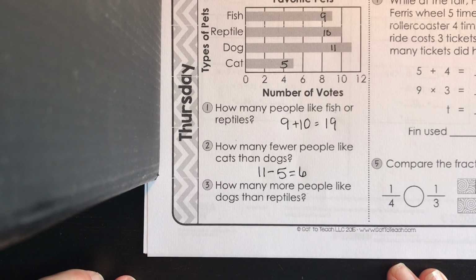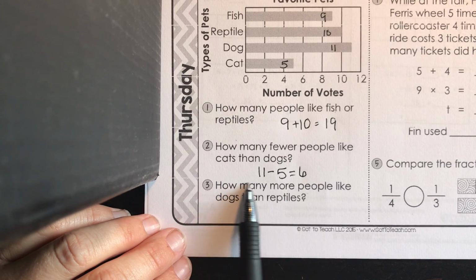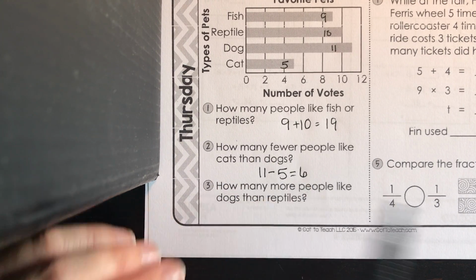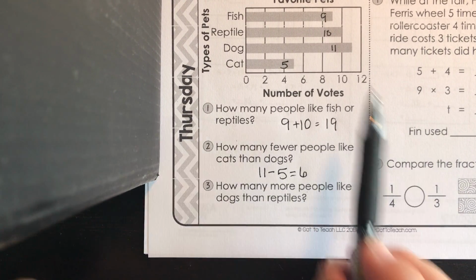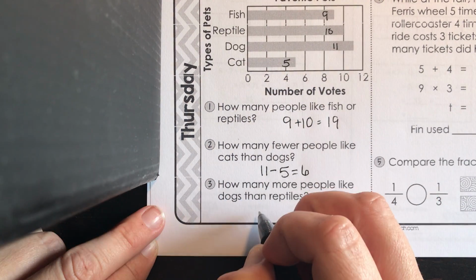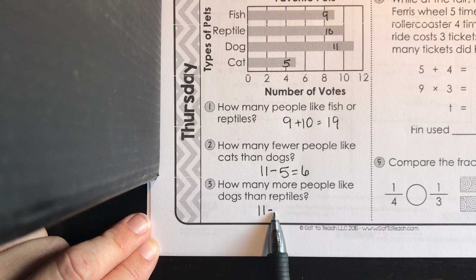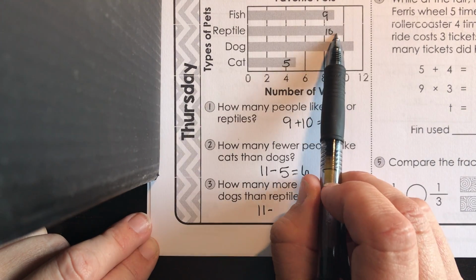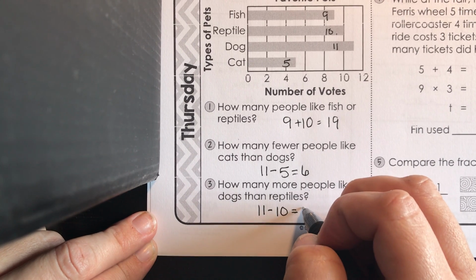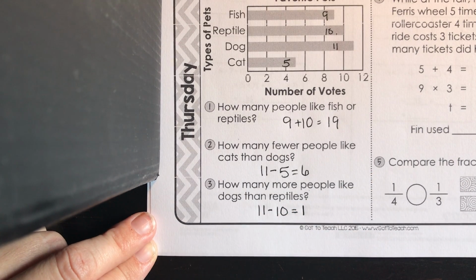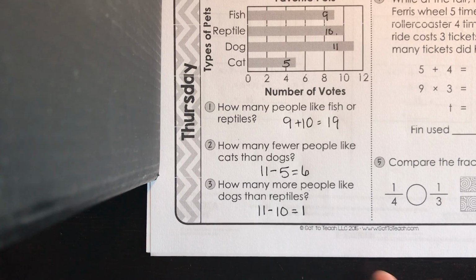6 more people like dogs than cats. All right. How many more? Again, we're going to have to subtract to find the space in between, the difference, okay? People like dogs than reptiles. So more people like dogs. That number goes first. Big number first for division and subtraction. And then we're going to compare that to the people who like reptiles. There's 10. 11 minus 10 is 1. One more person likes dogs than reptiles.